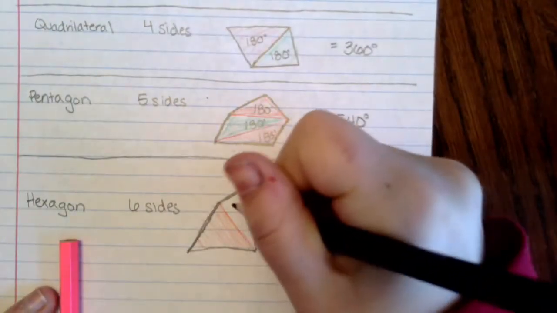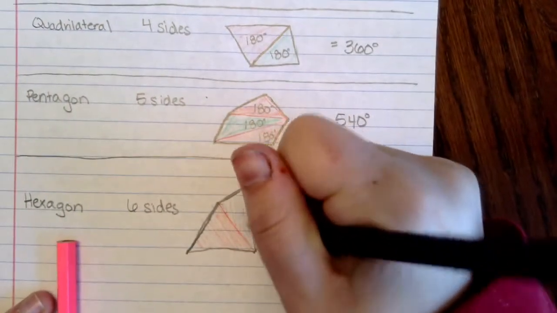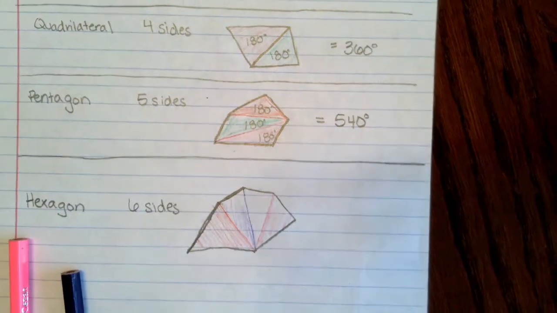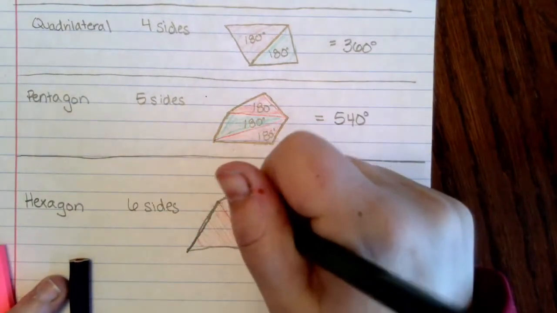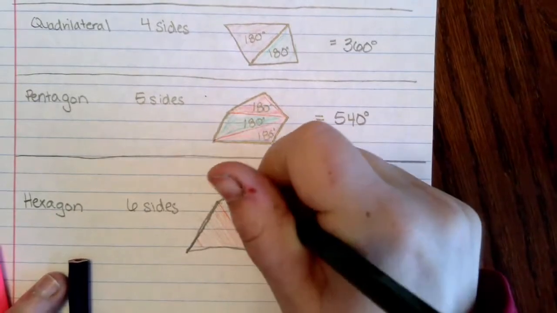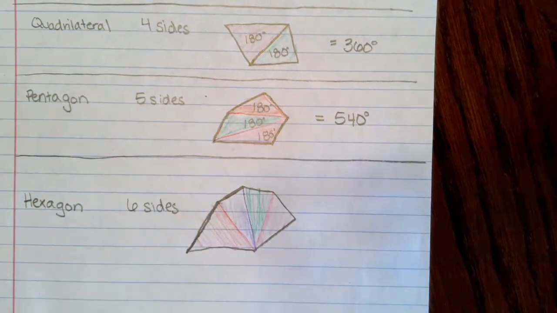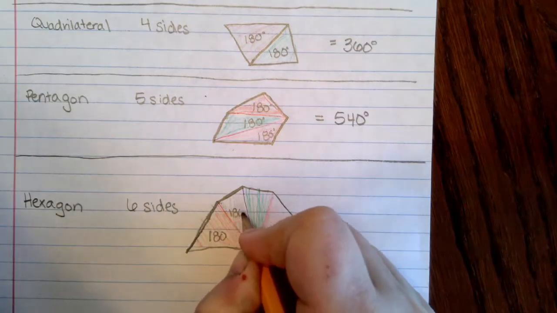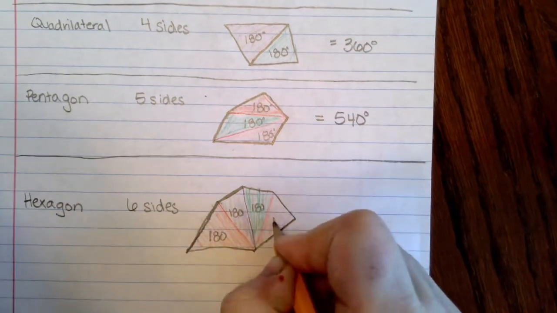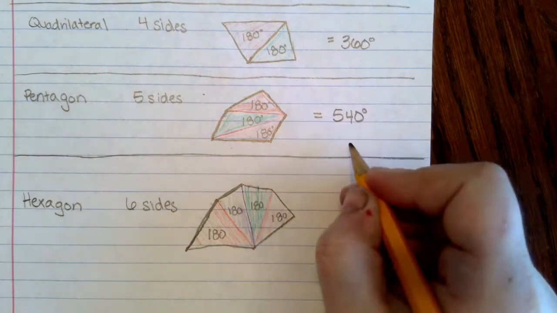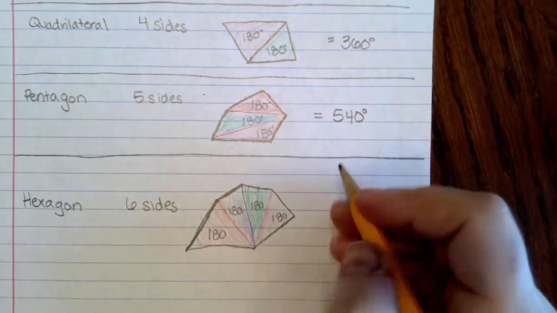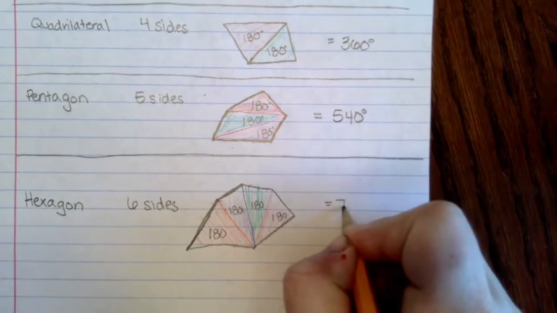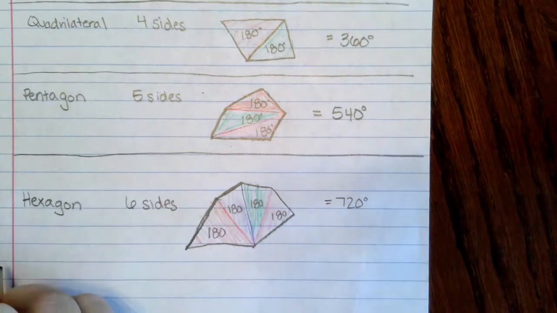And there's another one. 2. And 3. So this time I was able to make 4 triangles with 6 sides. 180, 180, 180, 180. And so we had 540, so we're just adding on 1 more triangle, so we get 720 degrees.